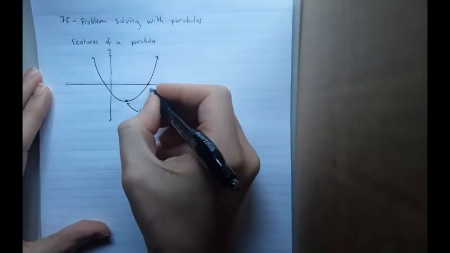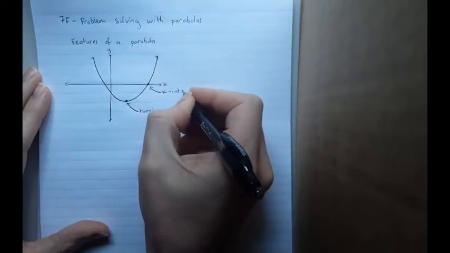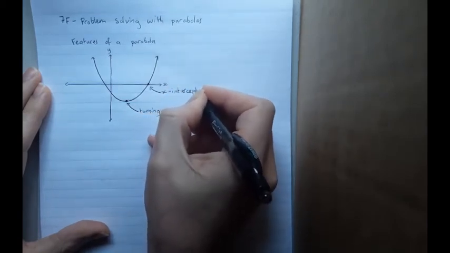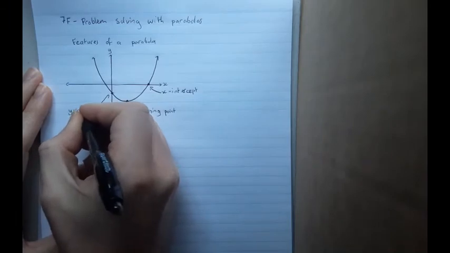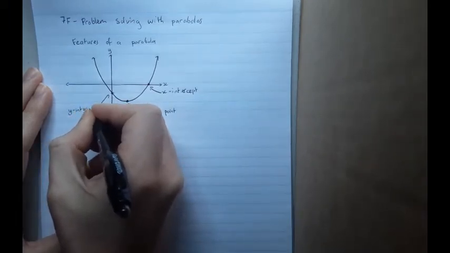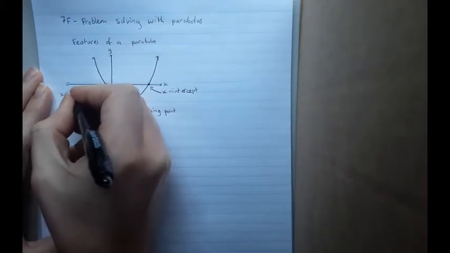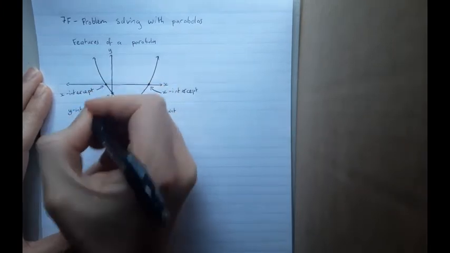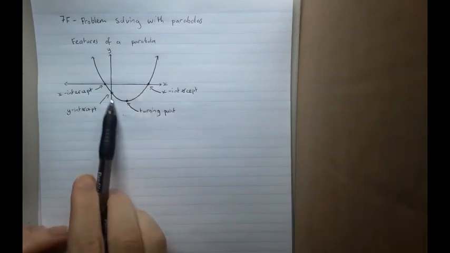Next we've got this point here, that's an x-intercept. This one here is a y-intercept. And last of all, this point here is another x-intercept. So we've got 4 points there already. We've got two x-intercepts, we've got a y-intercept, and we've got a turning point.